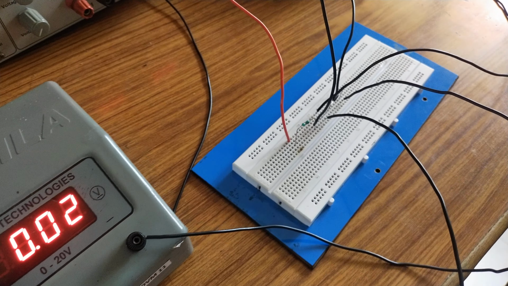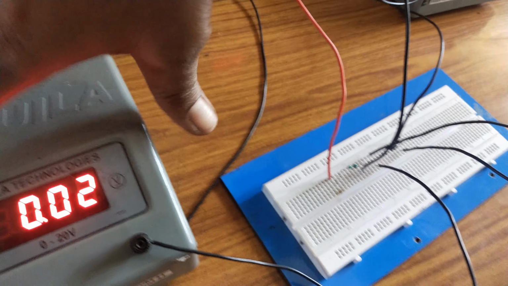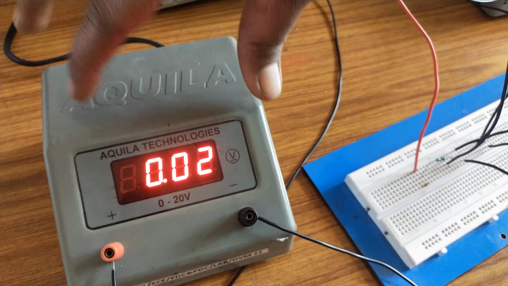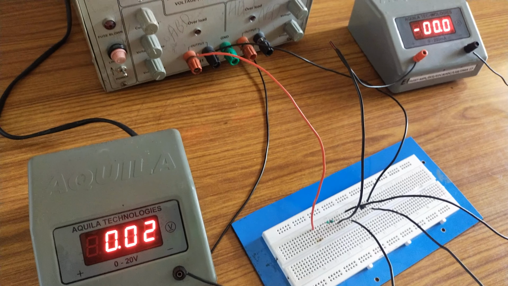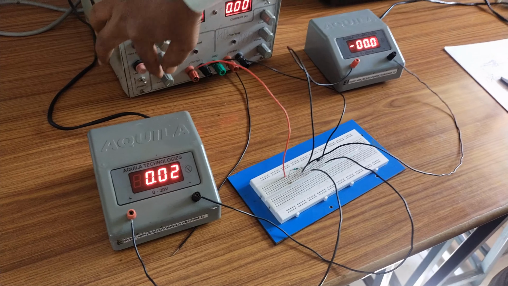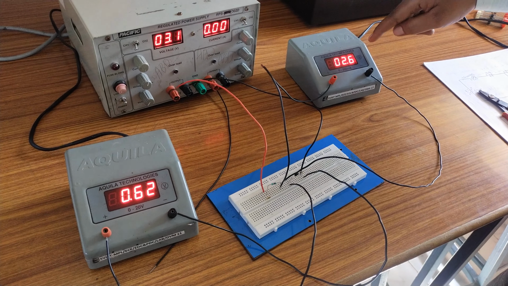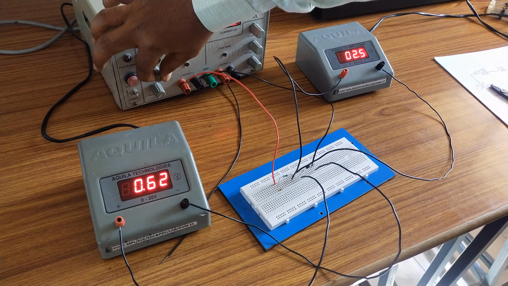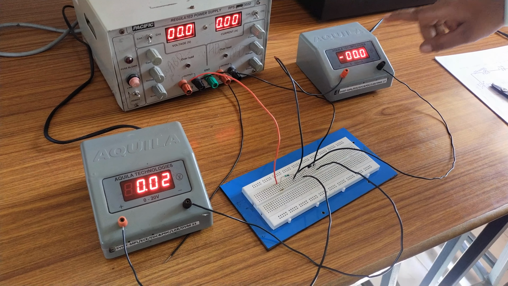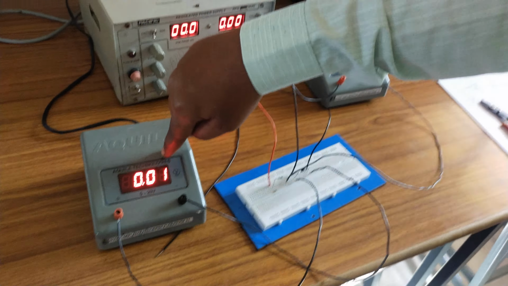This is the voltage the RPS gives. Now we are increasing the voltage using this. This shows the voltage across the diode. Initially there is very little current. When there is no voltage, the current is 0 and the voltage across the diode is also 0.